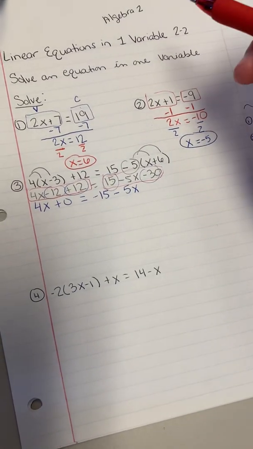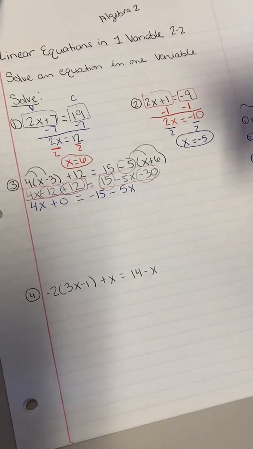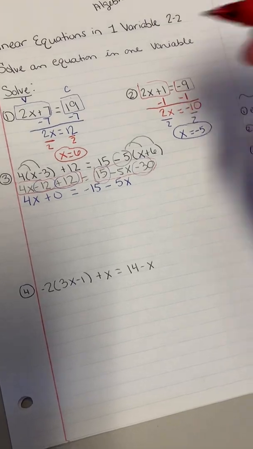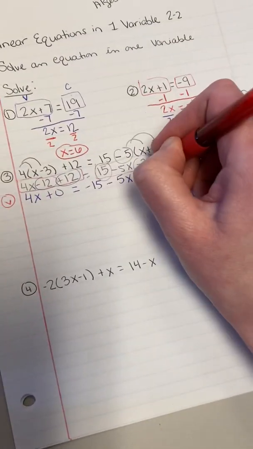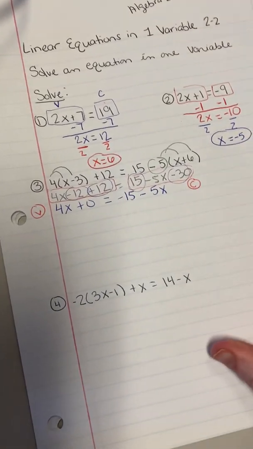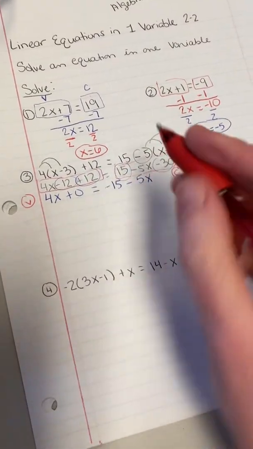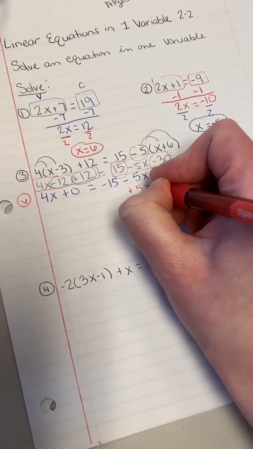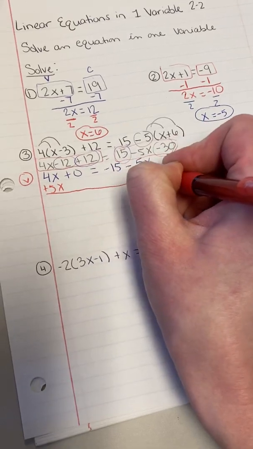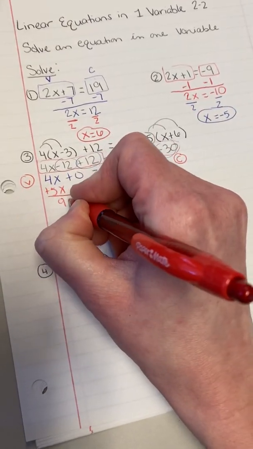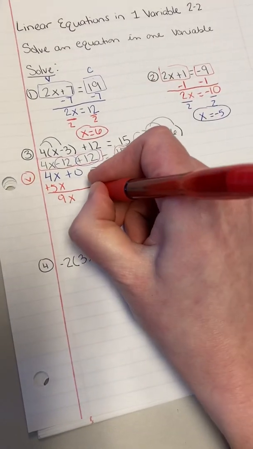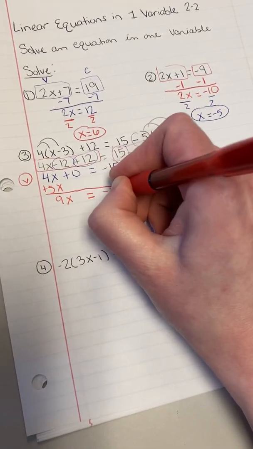Okay, so then I'm going to get constants on one side, variables on the other. It doesn't matter which way you do that. So I'm going to say variables over here, constants over here. Remember, my constants are numbers that do not have variables on them. Okay, so variables on this side, so I'm going to add 5x, my variable term, to my variable term. 4x plus 5x is 9x. That 0 is just a placeholder, so I can make it go away and put equals negative 15.